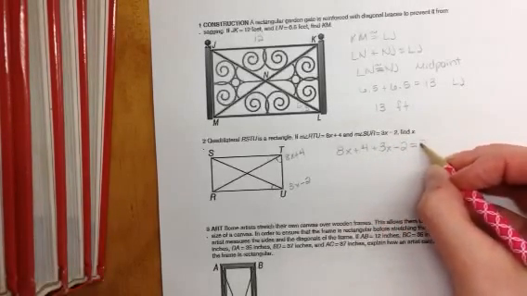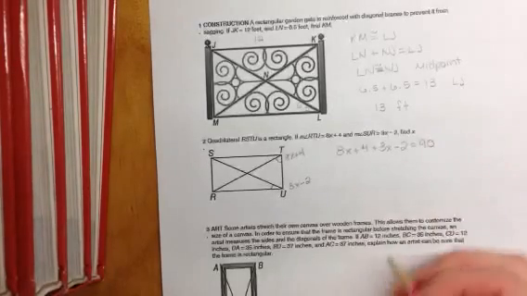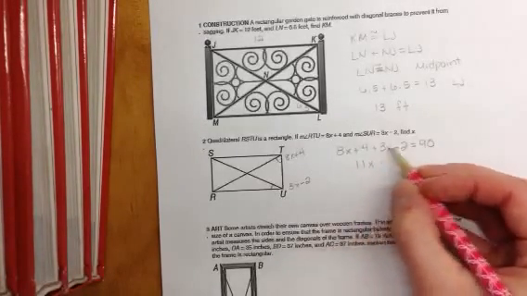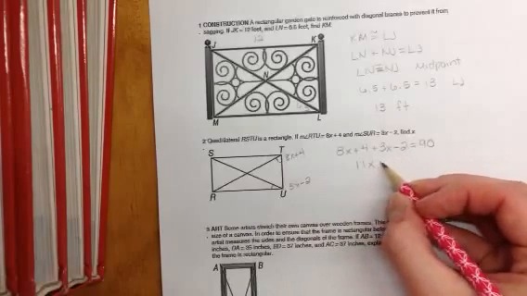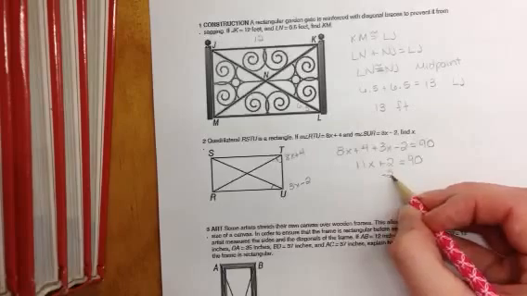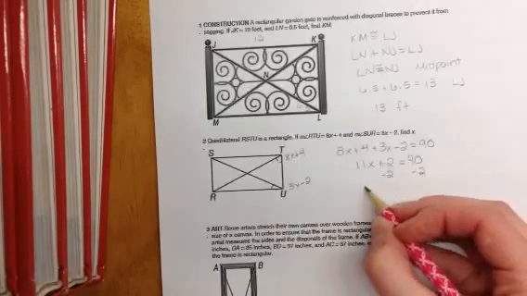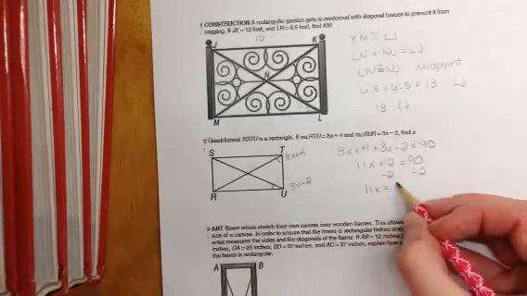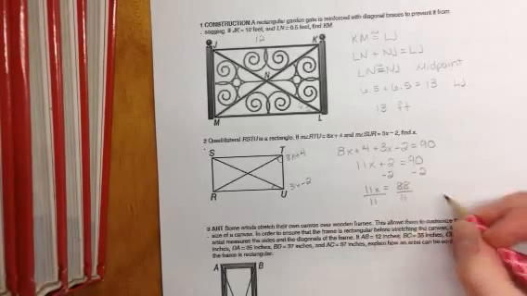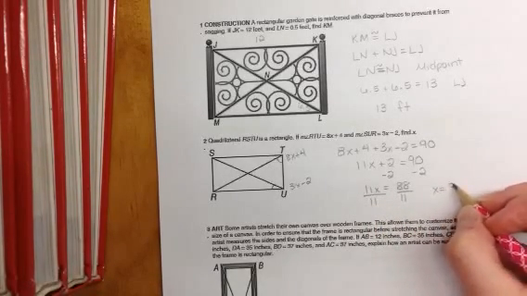So I have each of those angles together equals 90 degrees. Now I'm going to combine like terms. They're on the same side, so we're just adding them together. Then we're going to subtract 2 from both sides. Divide by 11. X equals 8.